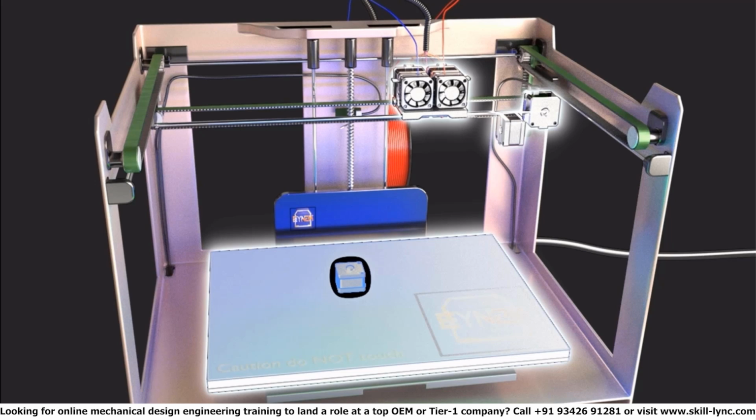So this will be fused deposition modeling. Let's see what example we have over here. So over here, this is more of an industrial unit for fused deposition models.